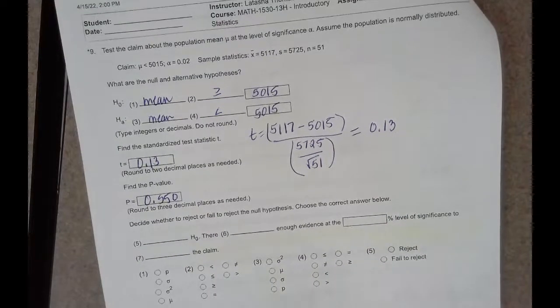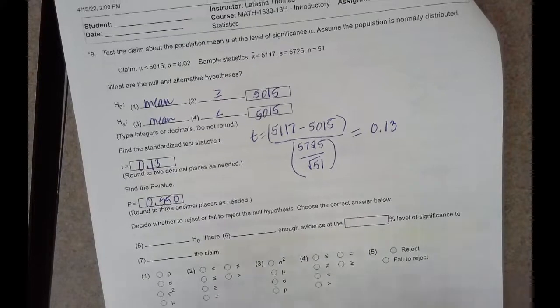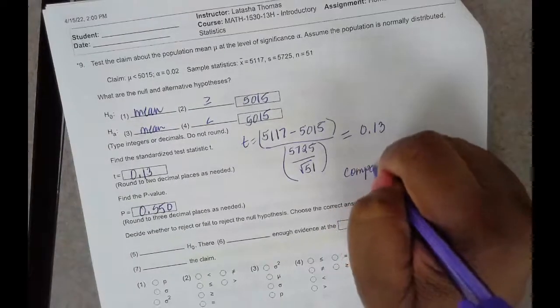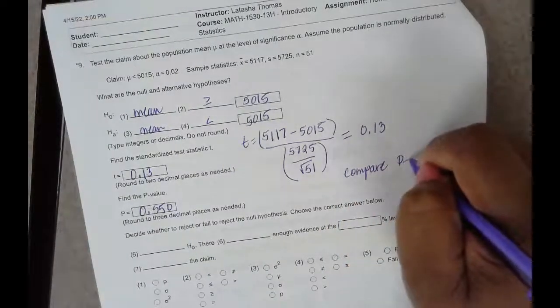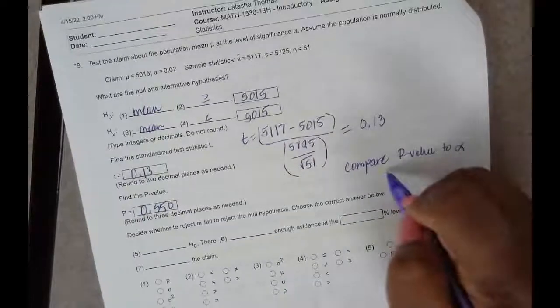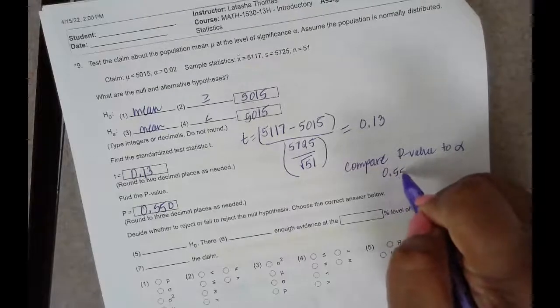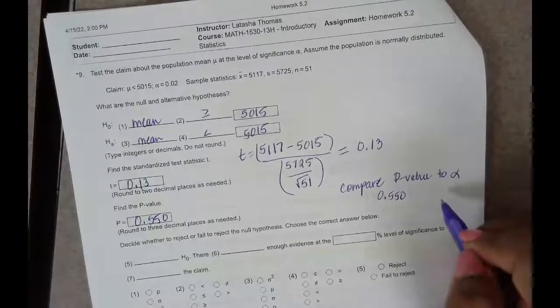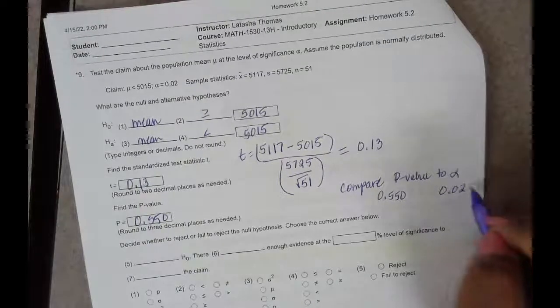Okay. Now, I need to compare the p-value to alpha. The p-value is 0.550 and alpha is 2% or 0.02.